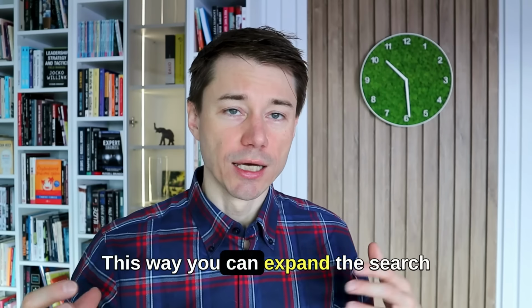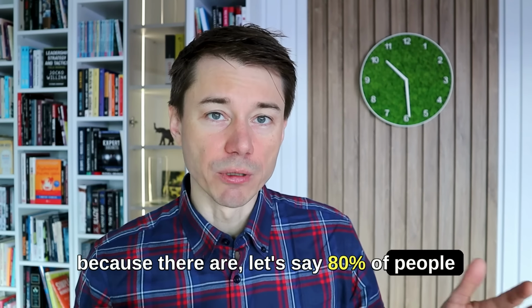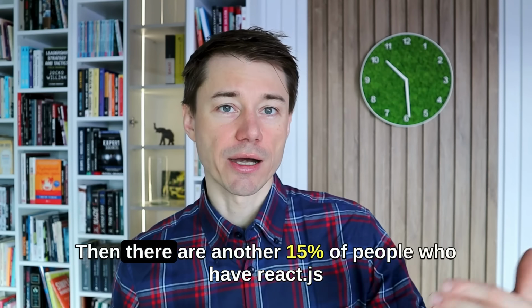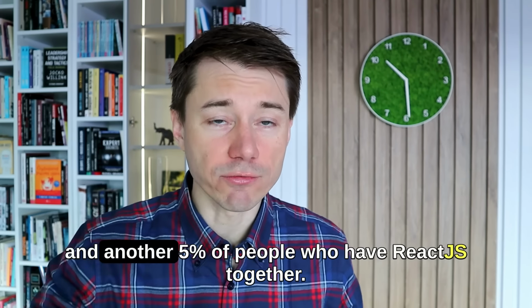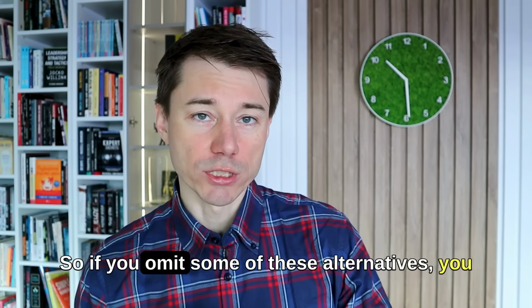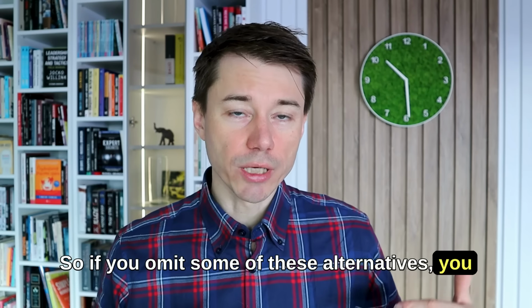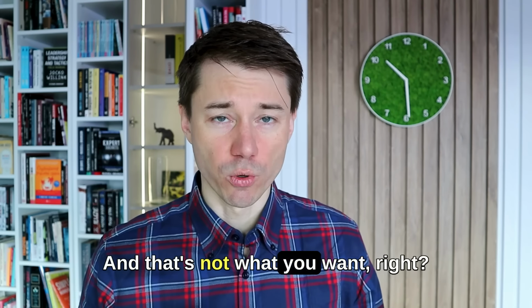This way you can expand the search, because let's say 80% of people have just the word React, then another 15% have React.js, and another 5% have ReactJS together. So if you omit some of these alternatives, you can lose a significant part of the talent pool, and that's not what you want, right?